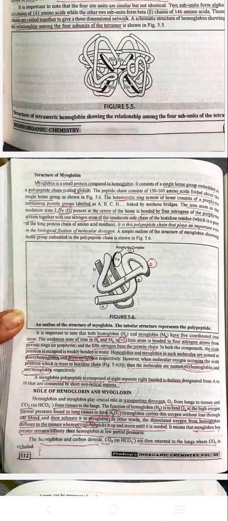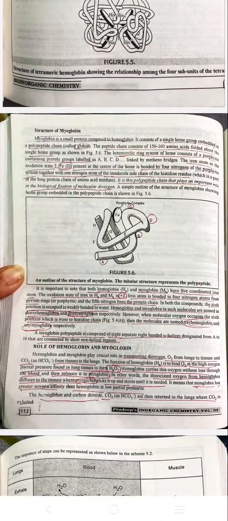The iron atom in the oxidation state 2+ is present at the center of the heme group, and is bonded by four nitrogens of the porphyrin system together with one nitrogen atom of the imidazole side chain of the histidine residue, which is part of the long protein chain of amino acid residues. It is this polypeptide chain that plays an important role in the biological function, fixation of molecular dioxygen. A simple outline of the structure of myoglobin shows the heme group embedded in the polypeptide chain.